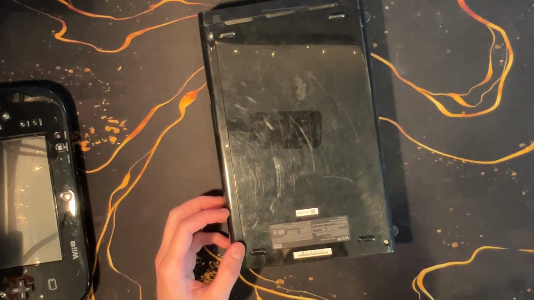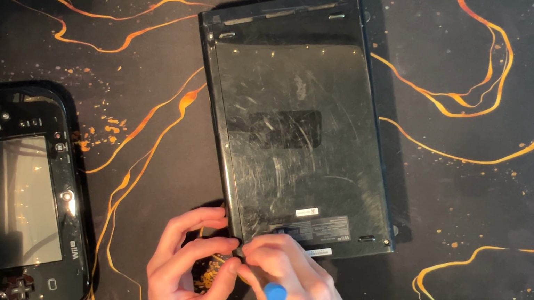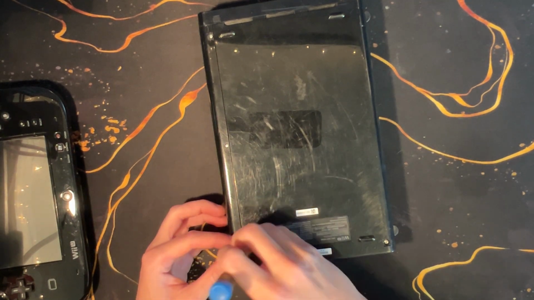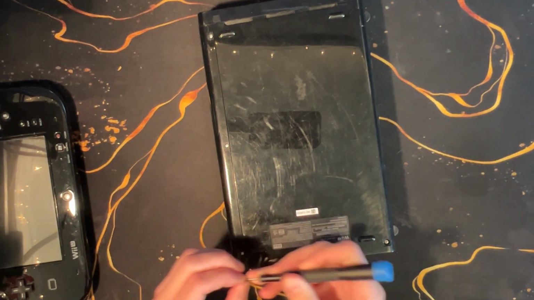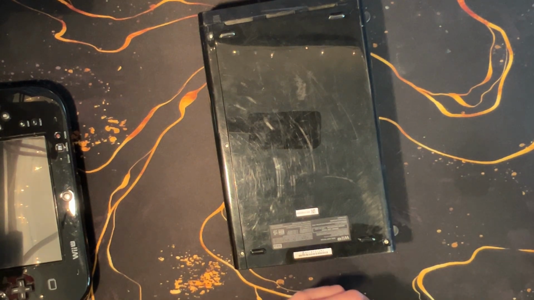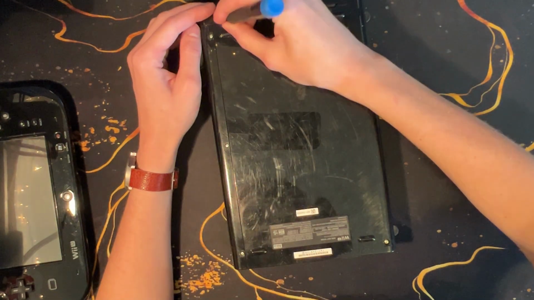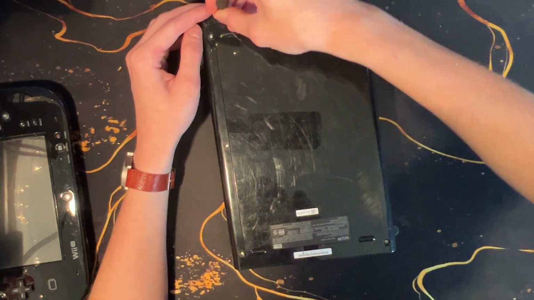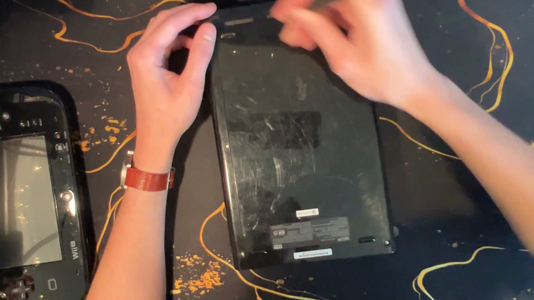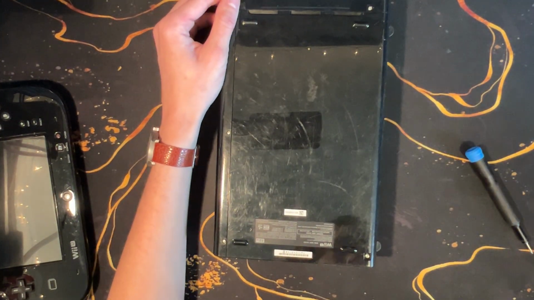So I'll just go ahead and do the normal disassembly process. I've disassembled quite a few of these now. It's not particularly difficult, just a little bit time consuming because of how many screws there are. So I can go ahead and fast forward that, but it is a bit of an annoying endeavor.